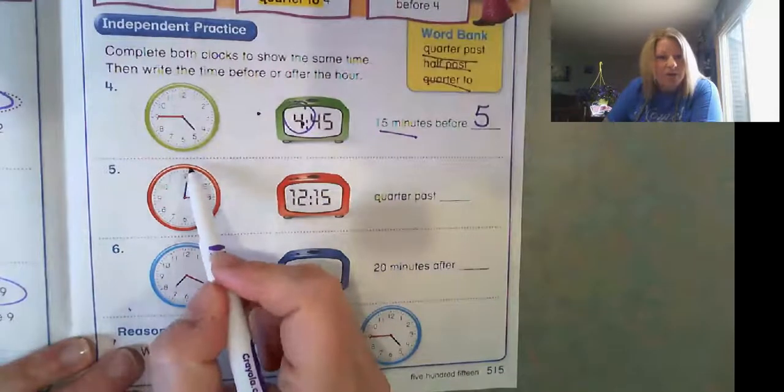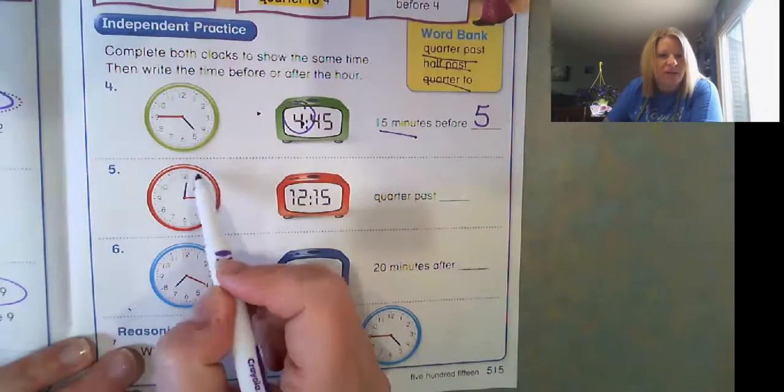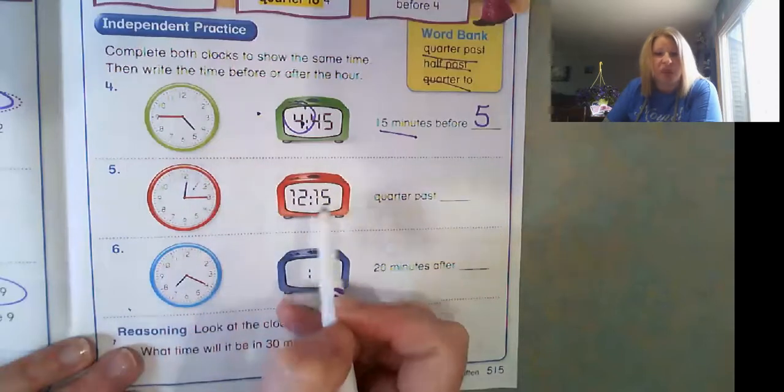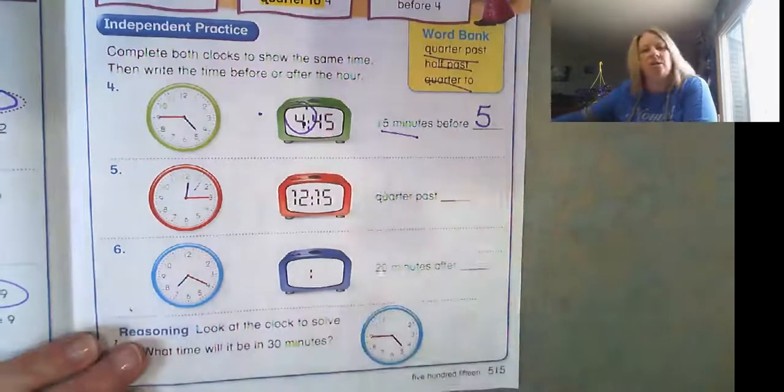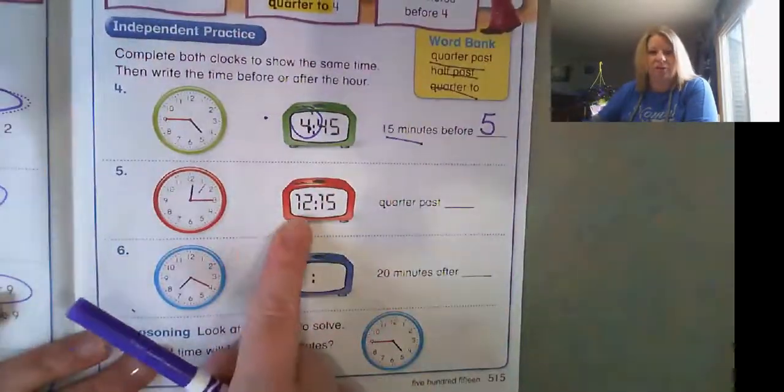On this one, the hour hand is right after the 12, and it's on the 3, the minute hand, 5, 10, 15. So it's 12:15. So it's quarter past. Look at 15 is quarter past. It's quarter past what hour? 12.